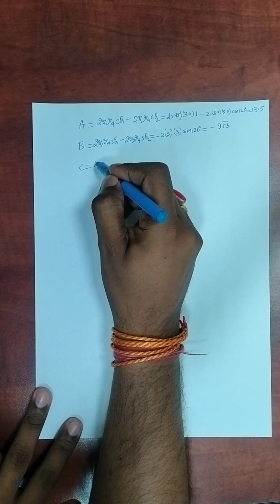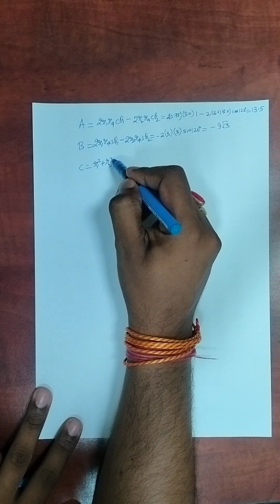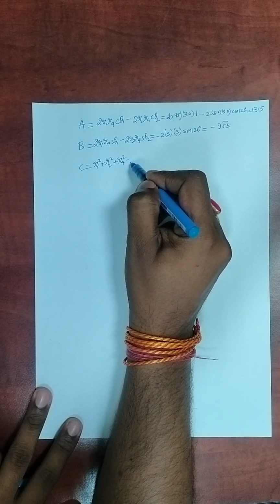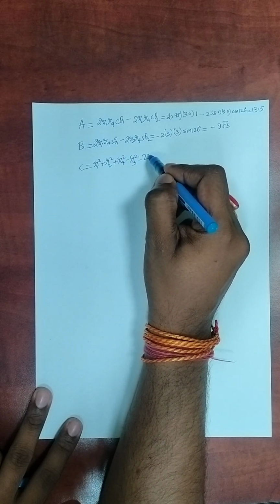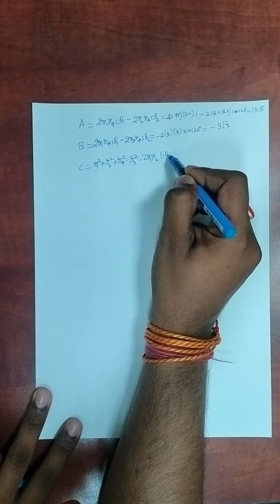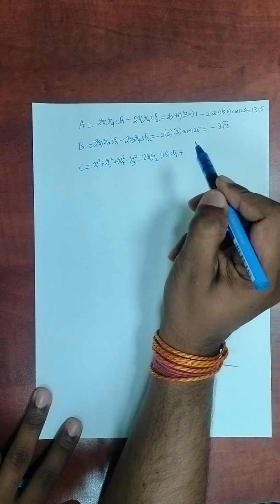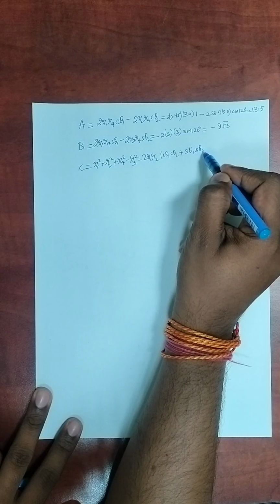C can be calculated as r1 square plus r2 square plus r4 square minus r3 square minus 2 r1 r2 into cos theta 1 cos theta 2 plus sin theta 1 sin theta 2.